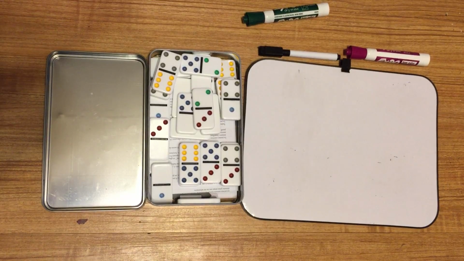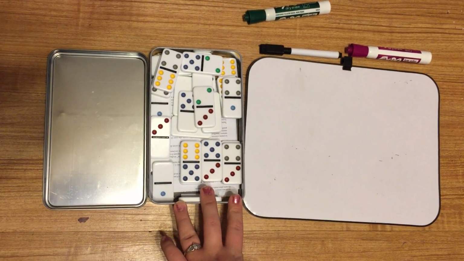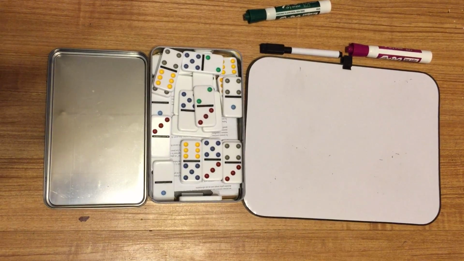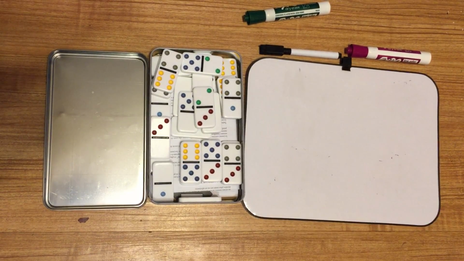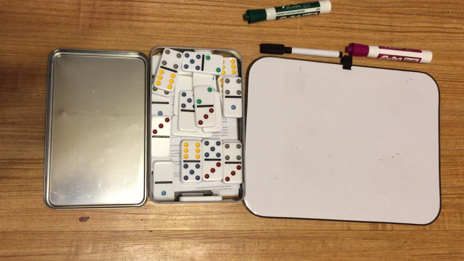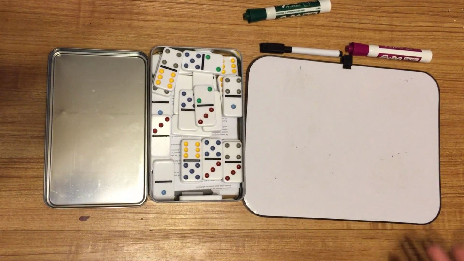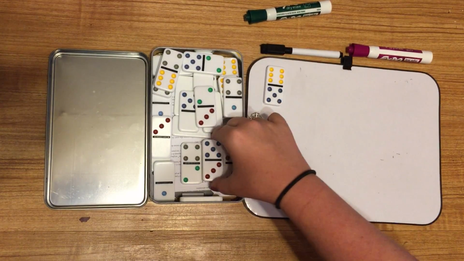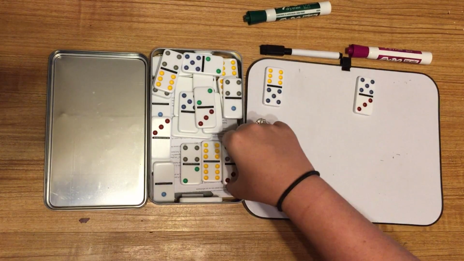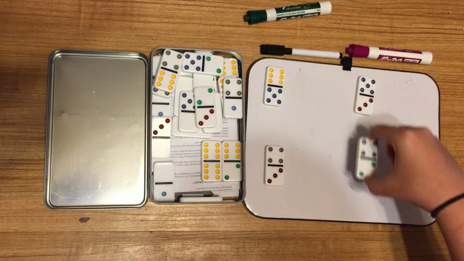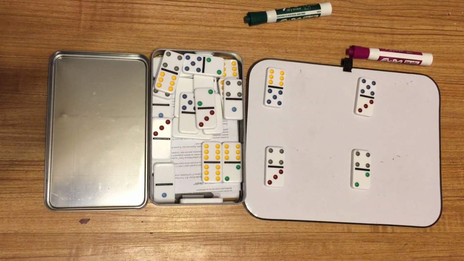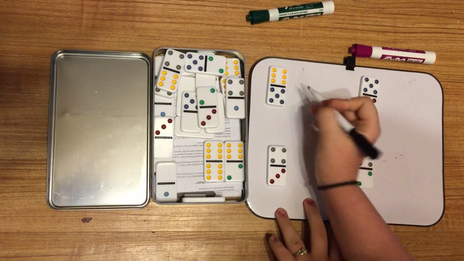First, you'll need to collect your materials. You'll need a tin of dominoes, a dry erase board, or a sheet of paper if you don't have a dry erase board, and some markers. We'll start by picking out 3 or 4 different dominoes to represent our improper fractions. When you pick your dominoes, make sure to put the larger number on top so that it creates an improper fraction. Next, write out your fraction so that we know what we're working with.